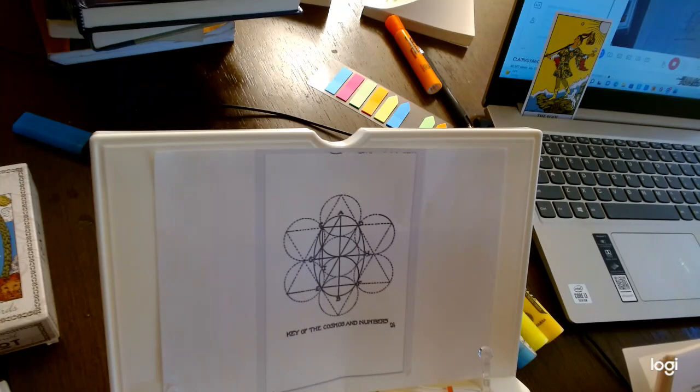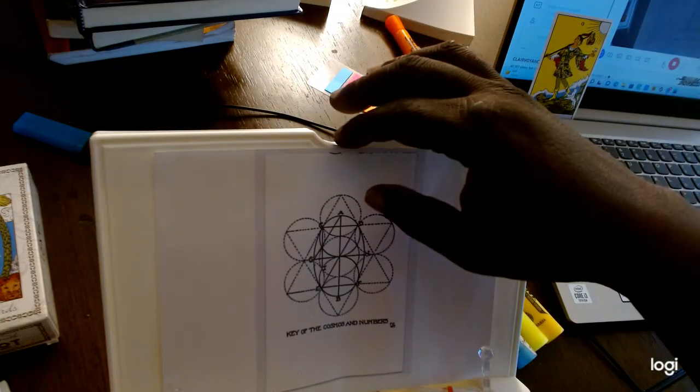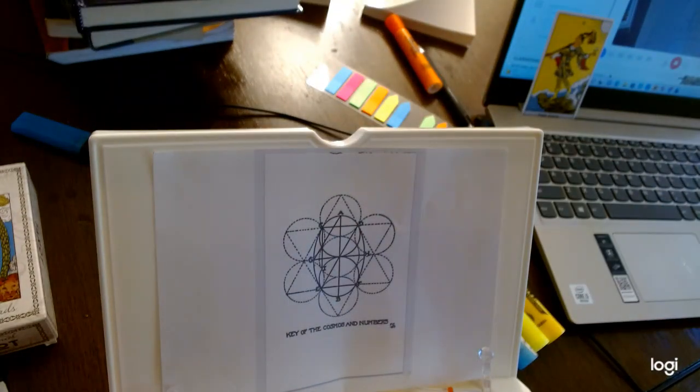The aspect of consciousness to which 7 corresponds is called the occult or hidden intelligence. So 7 is actually the number of the occult. Because occult merely means hidden, and it's usually hidden in plain sight.